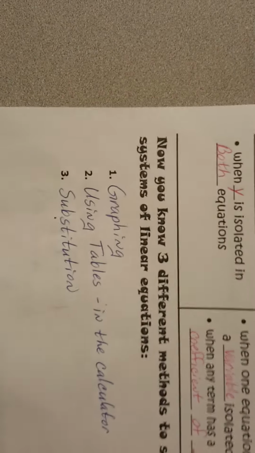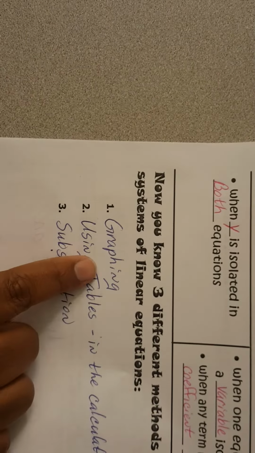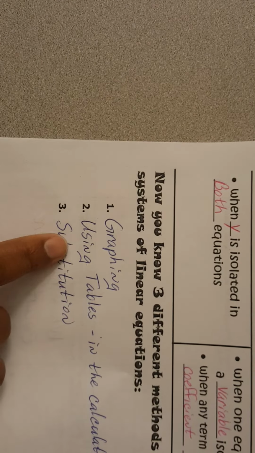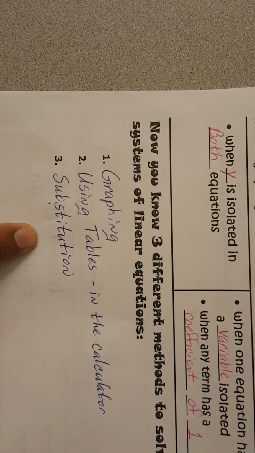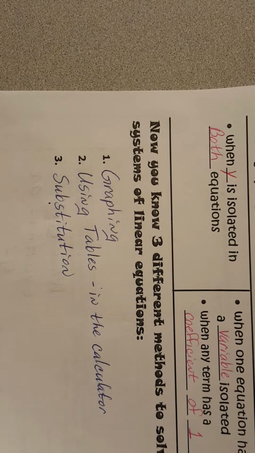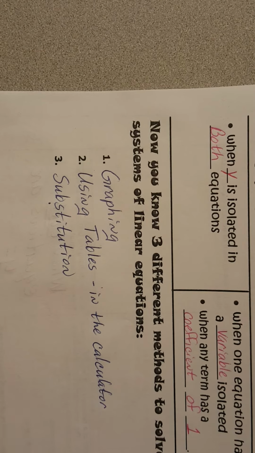So, after today, we've learned how to solve by graphing, looking for where the two lines intersect, to use our table, which is simply using our calculator, and substitution. Please come back and check this out as often as you need. Thank you.